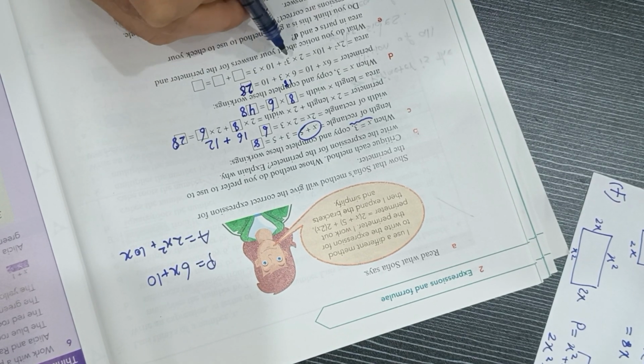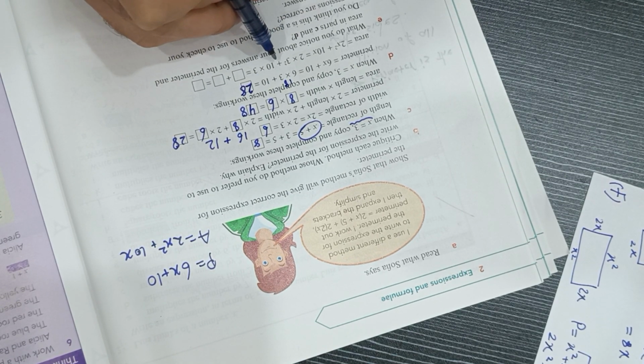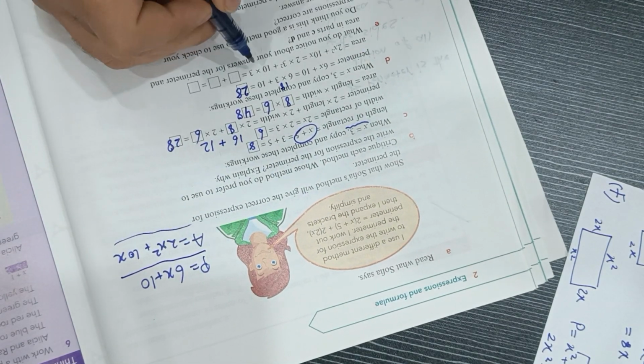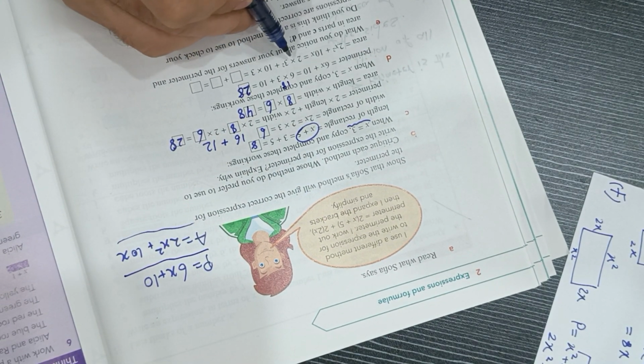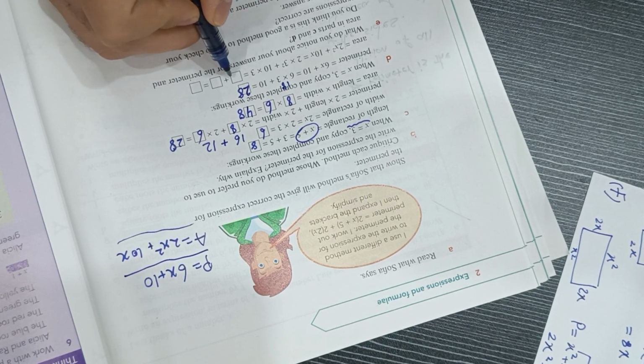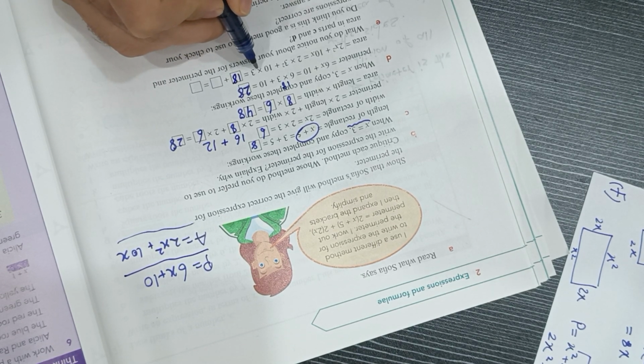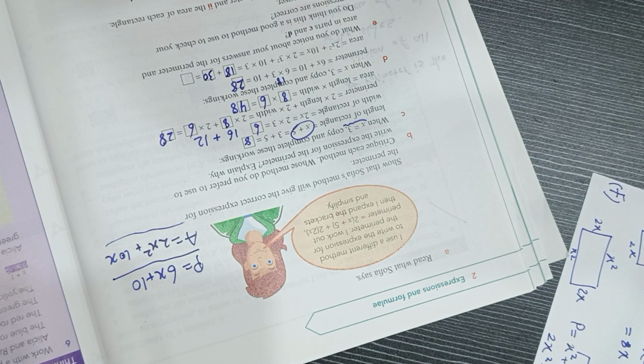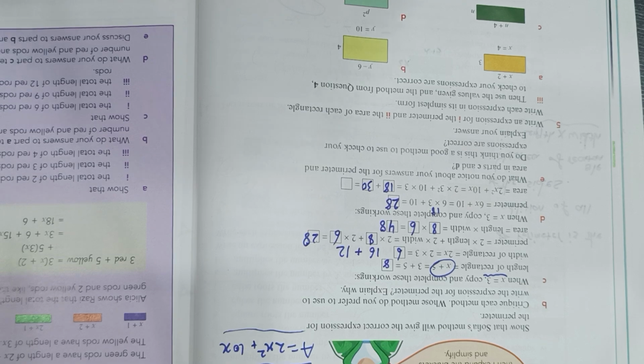And the area is 2 times 3 squared plus 10 times 3. Remember, the book is using this one here. 3 squared, 9. 2 times 9, 18. Plus 10 times 3, 30.